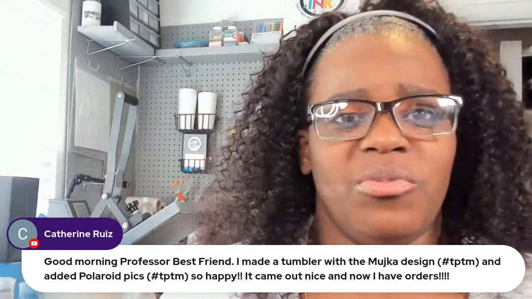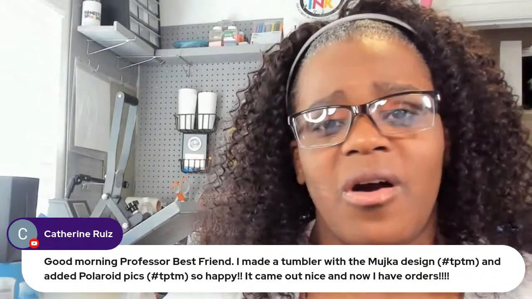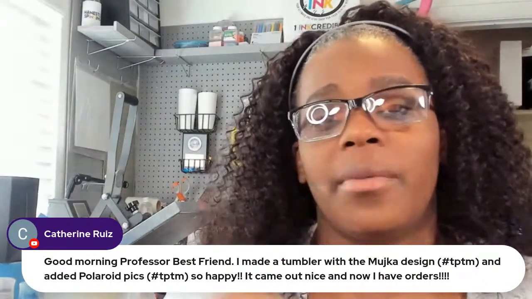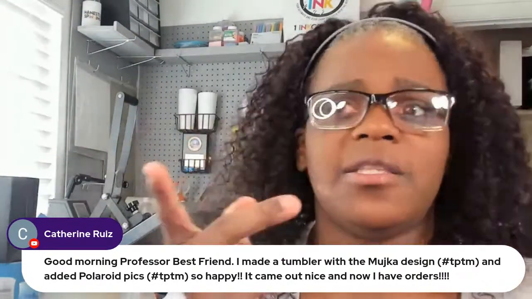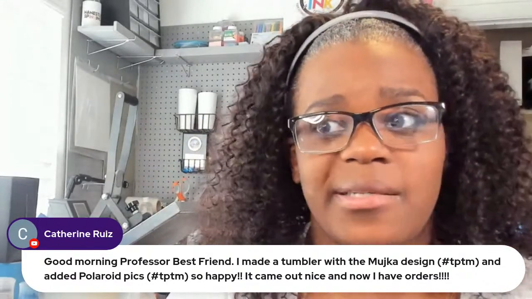I actually meant to put, now that's one of the templates I did forget to put on the site, the Polaroids and the grids that we made in class. I need to put those on the site.